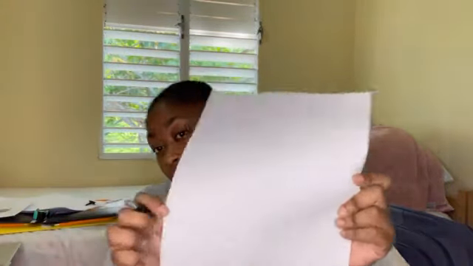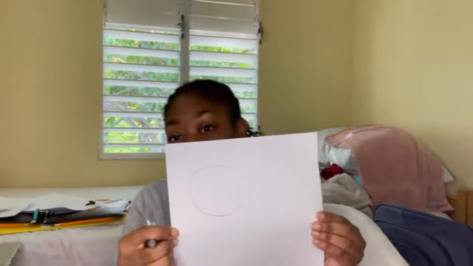So basically, we're going to draw our animal cell. What do we need for our animal cell? As you can see, this is a blank paper. The first thing that we know about animal cells is that they have a cell membrane. So we're going to draw the cell membrane first. Good, we have our circle. Now we have our cell membrane.